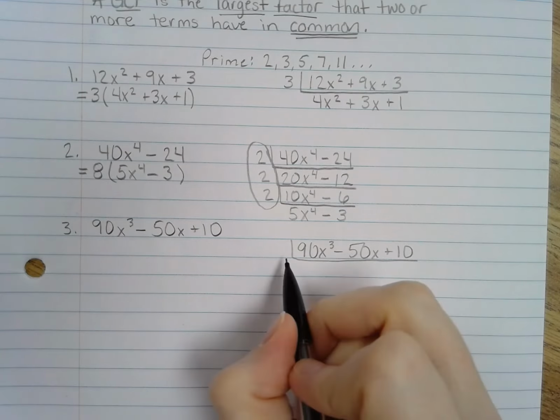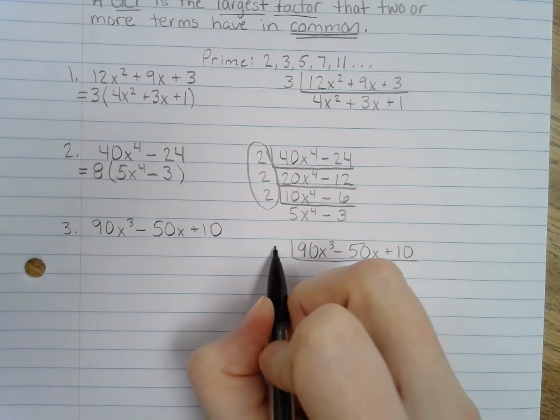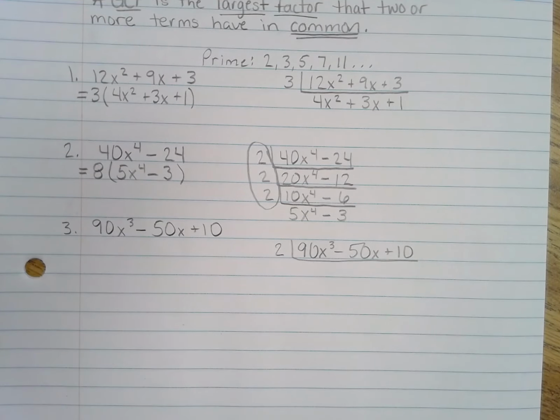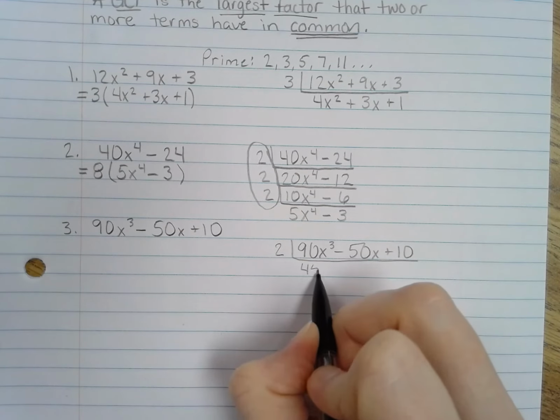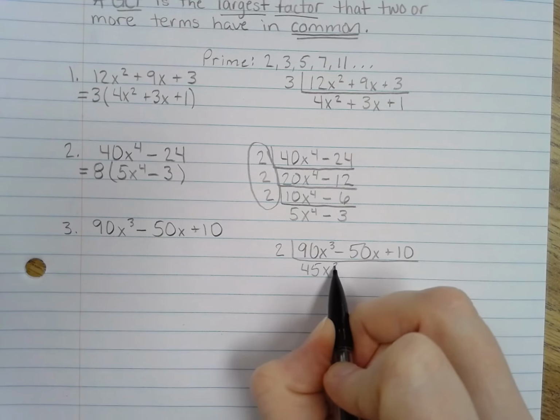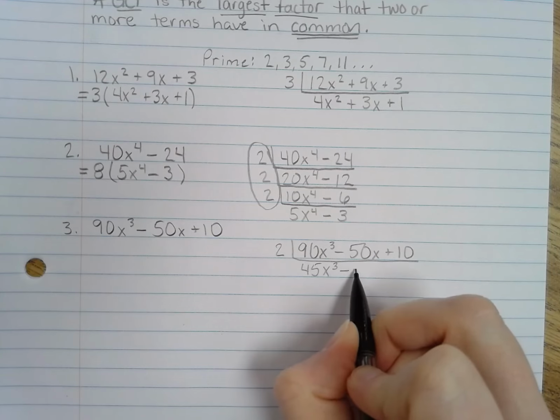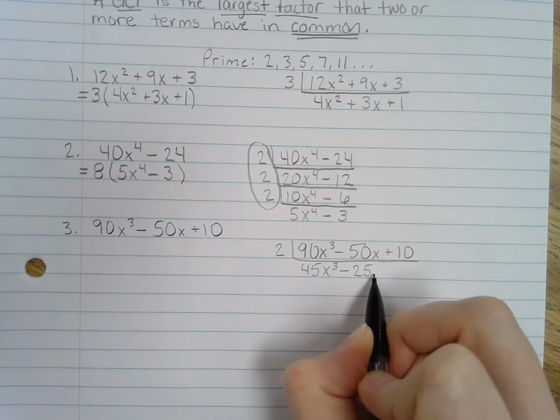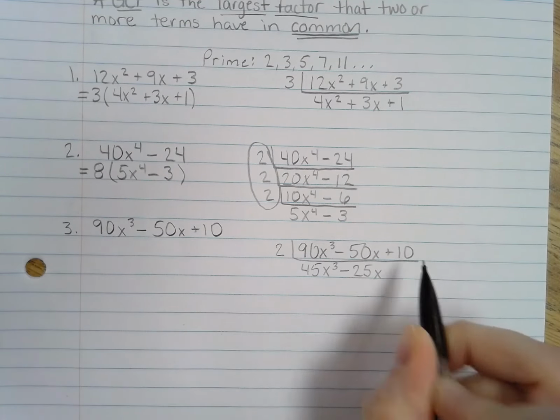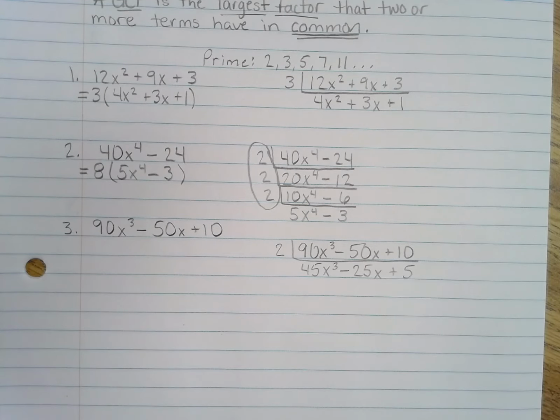So let's start by dividing by 2. 2 goes into 90 and gives us a 45, of course bringing down our variable. 2 goes into 50 and gives us 25, and again, bring down your variable. And 2 goes into 10 and gives us a 5.